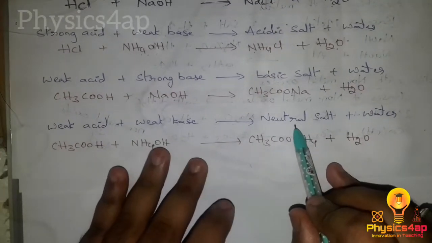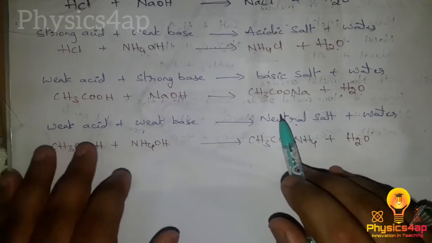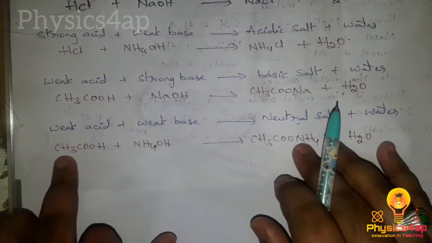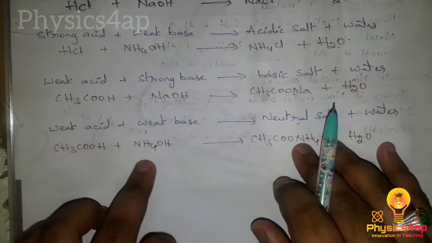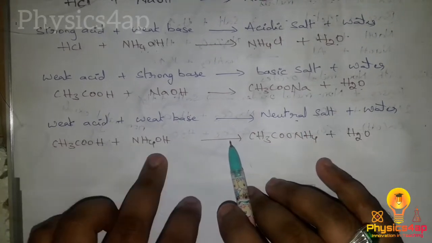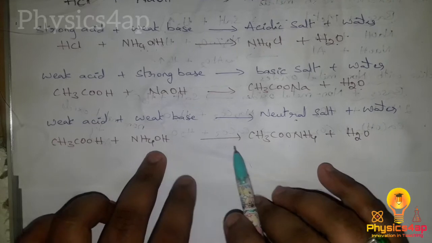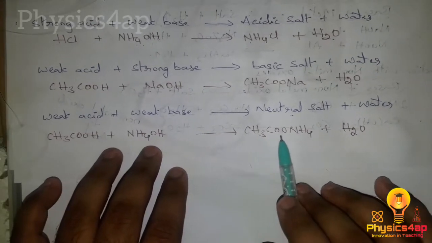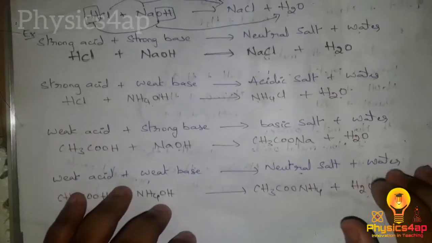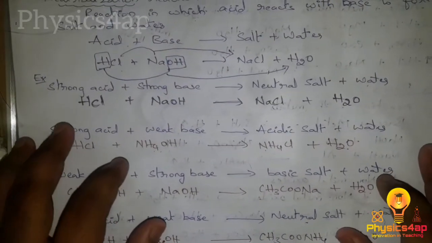Also, we can get a neutral salt when the reaction is between a weak acid and a weak base. So CH3COOH plus ammonium hydroxide NH4OH. When acetic acid reacts with ammonium hydroxide, we get CH3COONH4 plus H2O. So this is about the neutralization reactions.